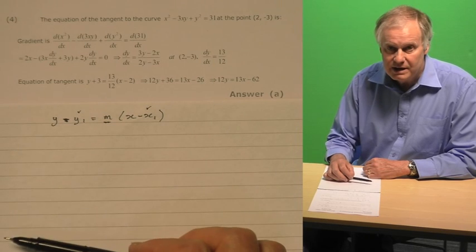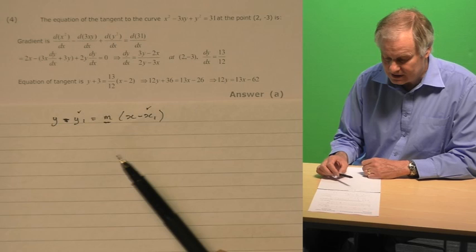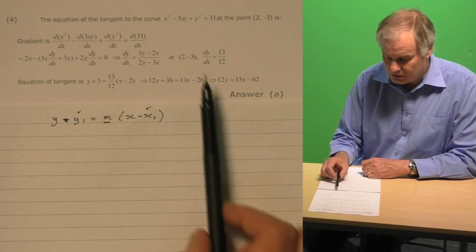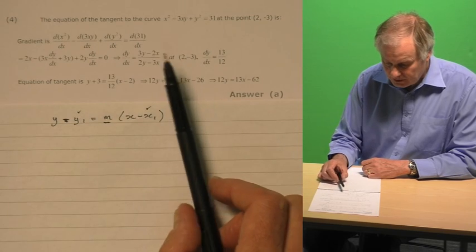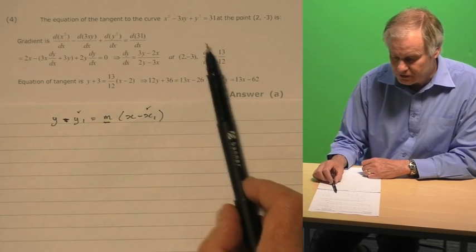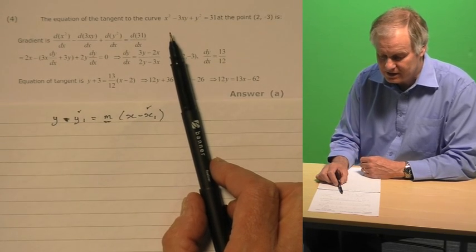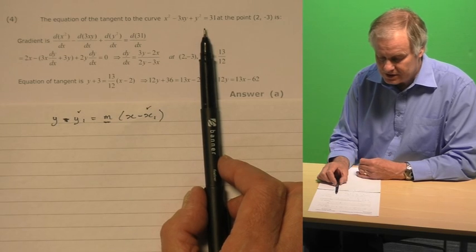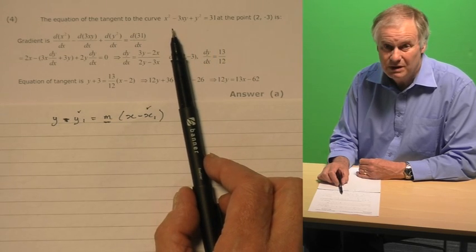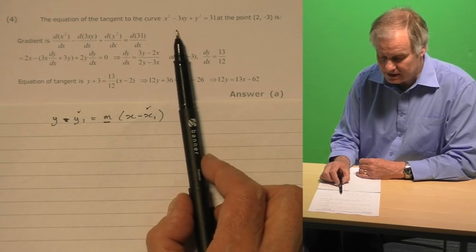And of course, the gradient is given by dy by dx, so I need to find dy by dx for the function that we are given. Now, unfortunately, this function is not given explicitly y in terms of x. It's given as an implicit equation. So therefore, I need to do implicit differentiation to find an expression for the gradient.